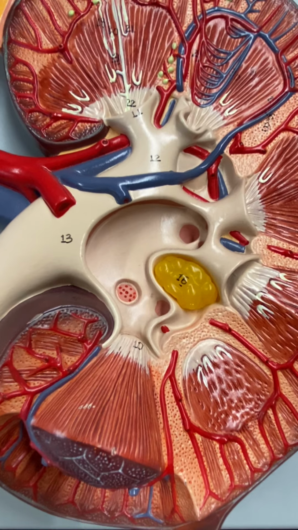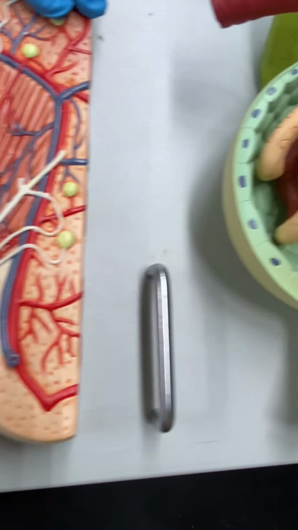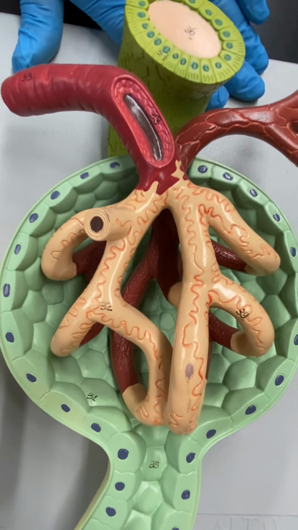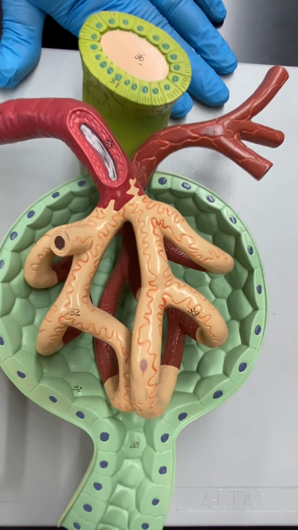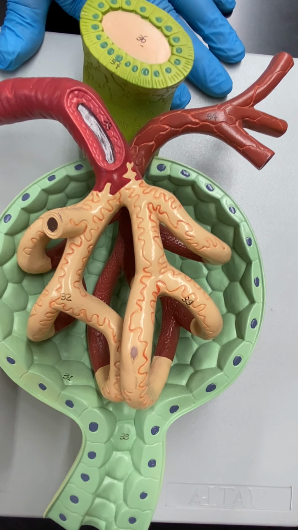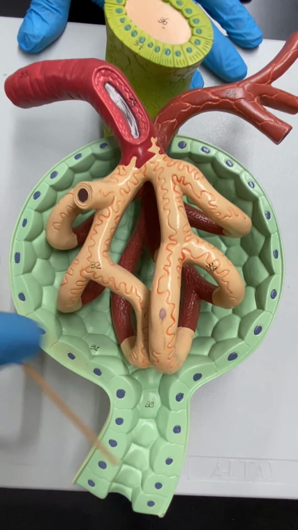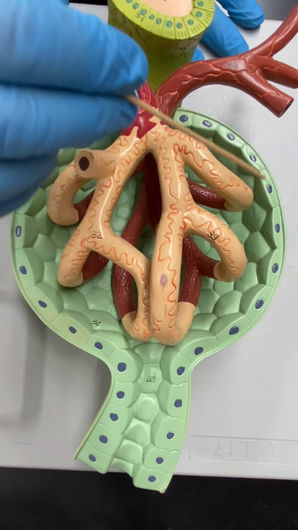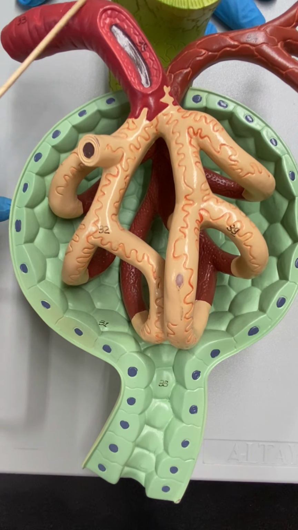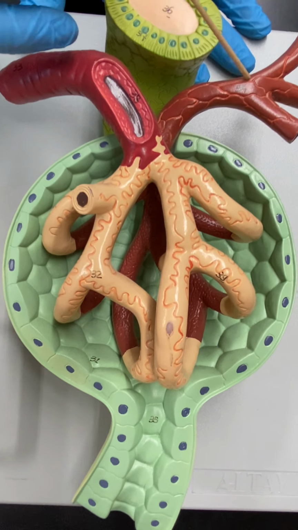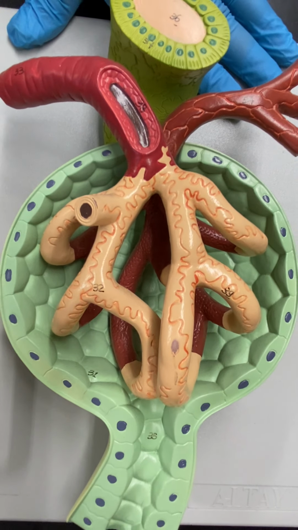Now the last thing I want to show you in terms of the structures is going to the third picture, which is the zoom-in version of our glomerular or renal corpuscle. So right here in this picture, what you have is this shell that is around a capillary network at the center, a blood vessel that is coming in, and a blood vessel that is leaving. So let's identify these structures.